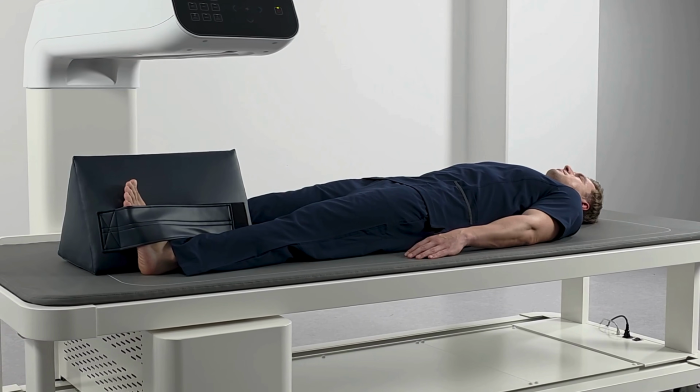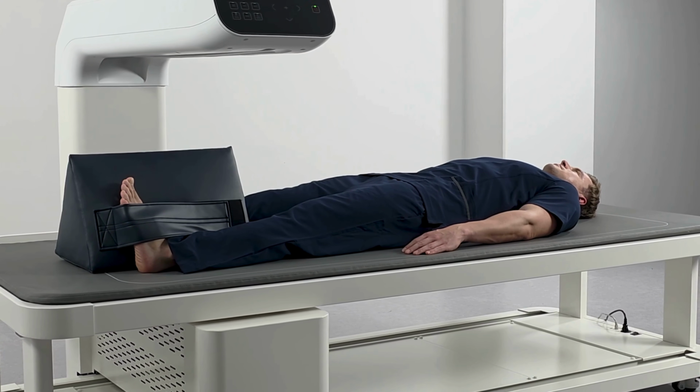A DEXA scan measures your bone mineral density compared to a healthy young adult. Basically, it's 2 x-rays taken at the same time, where one x-ray is absorbed by bone and the other is absorbed by muscle and fat. This allows the muscle and fat to be separated from the equation and give the scanner a bone density calculation.